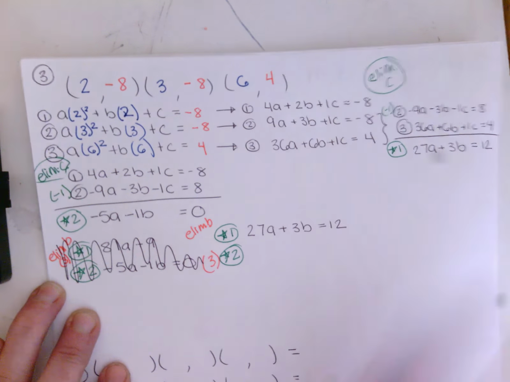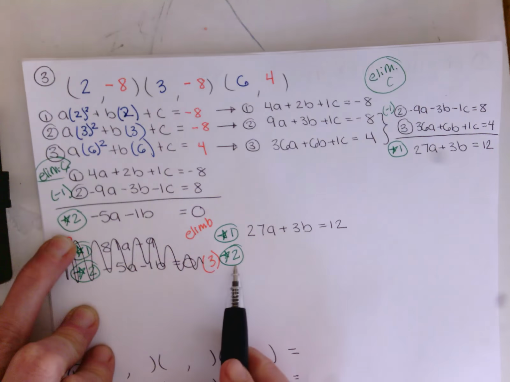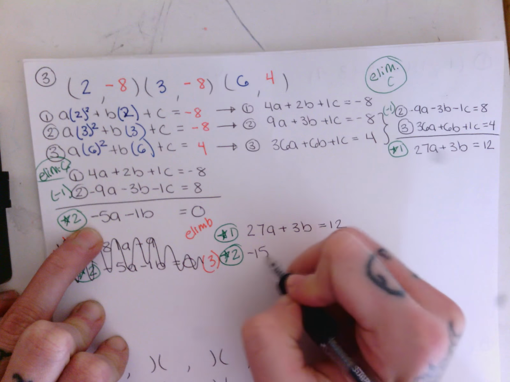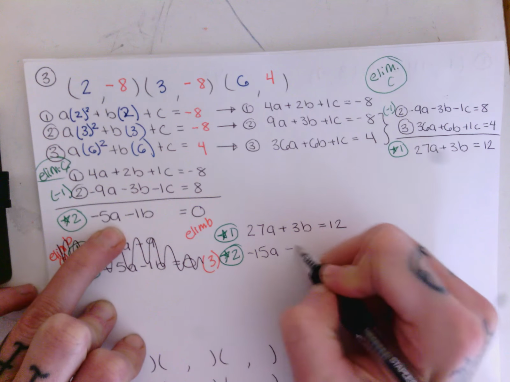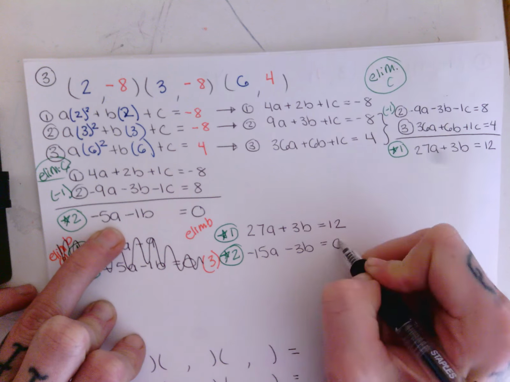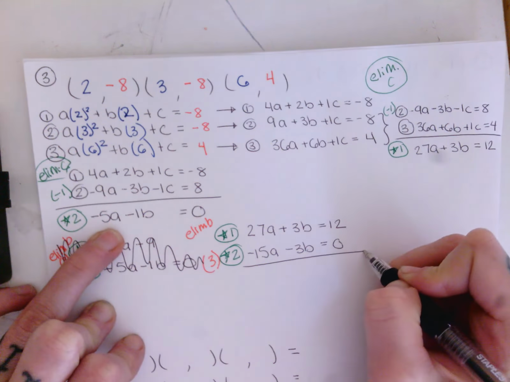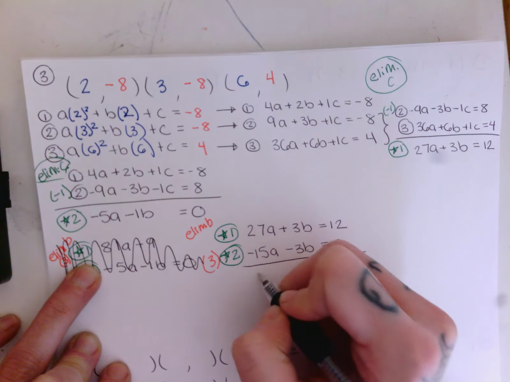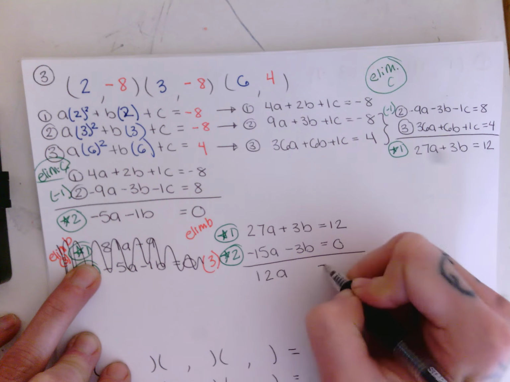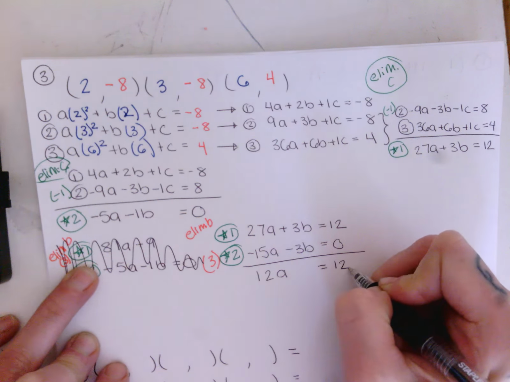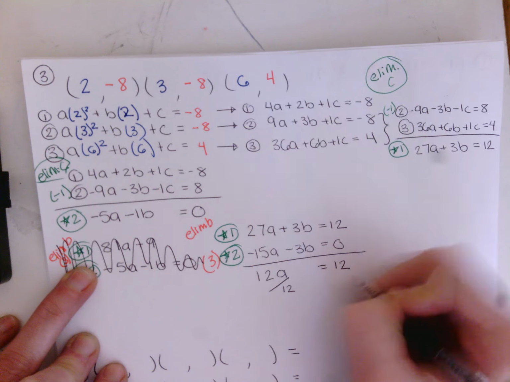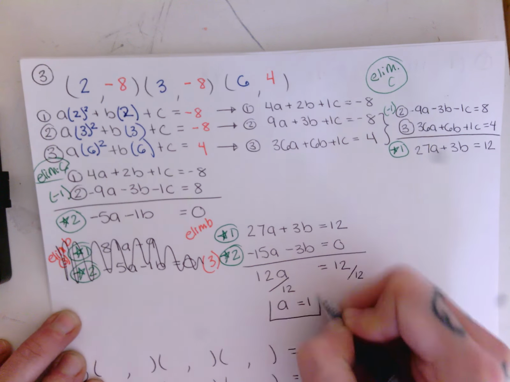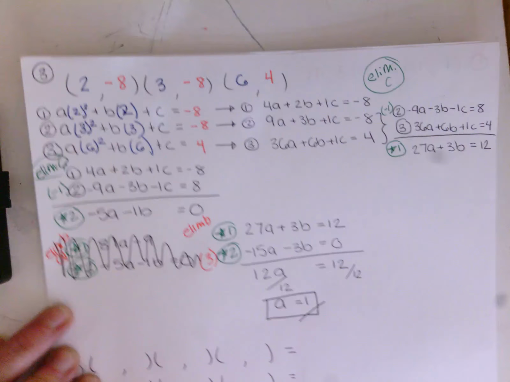Alright. So we're going to multiply everything here by a 3. So I've got negative 15a minus 3b. 0 times 3 is still 0. So here I've got 12a equals 12. Anything divided by itself, first variable.